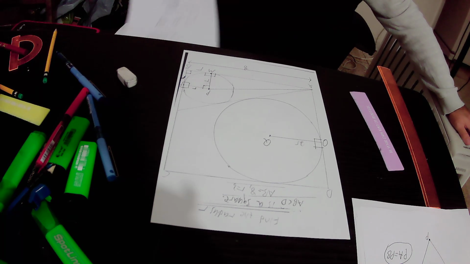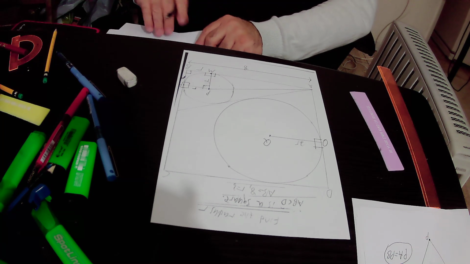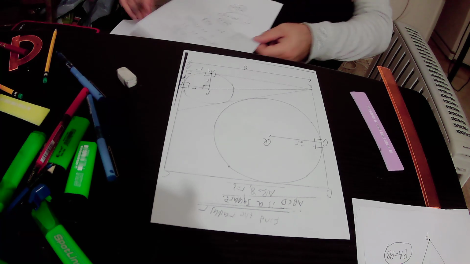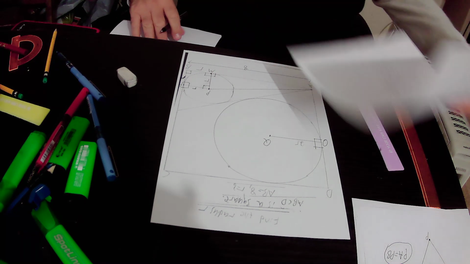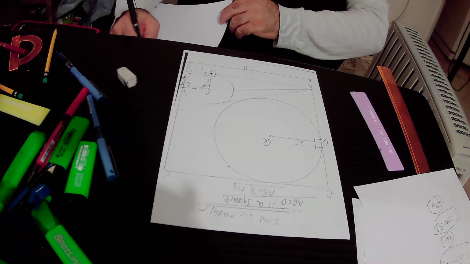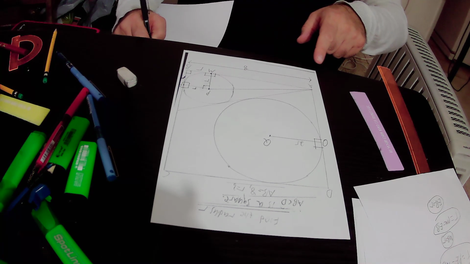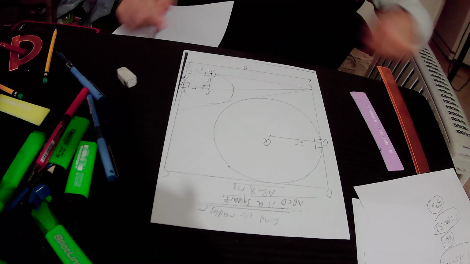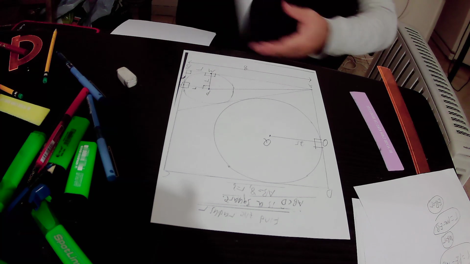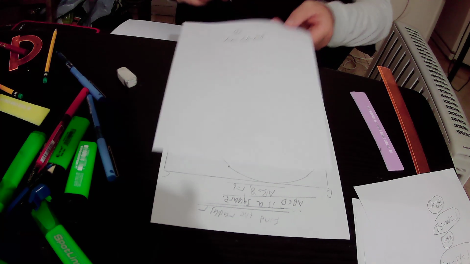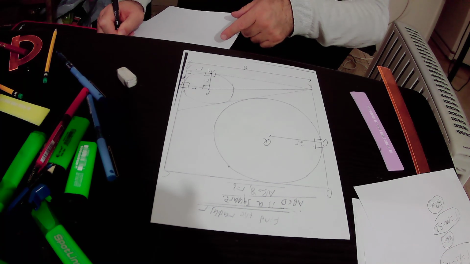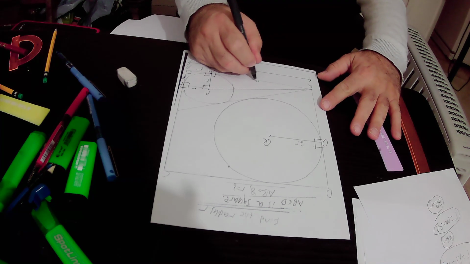Okay, I will write it here that line segment AM equals AB minus MB, but we know that AB equals 8 units and MB equals R, therefore AM equals 8 minus R.